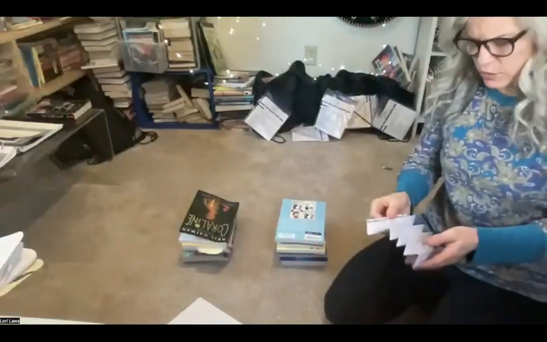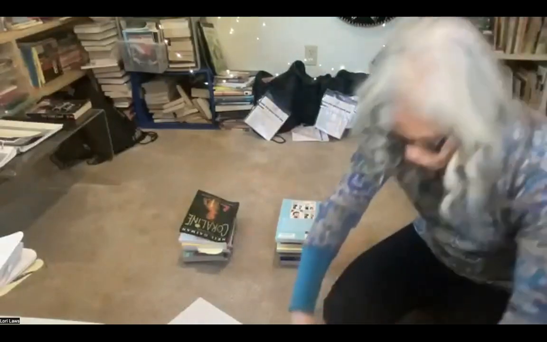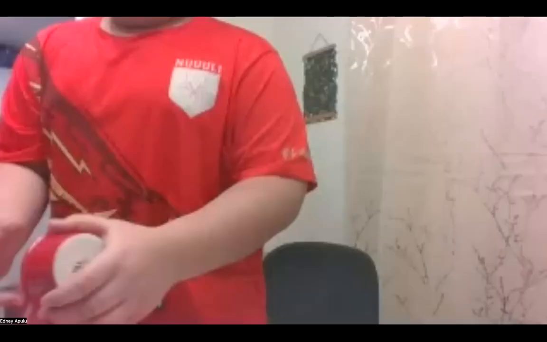I just put the book. I just did this. What did you do, Liam? I just put the paper underneath the books. Yeah, but you can't do that. It has to be freestanding. So try again. Try again. A bunch of candy will work.